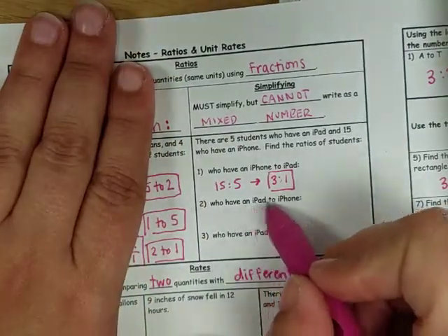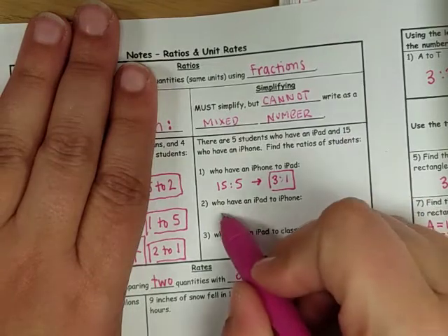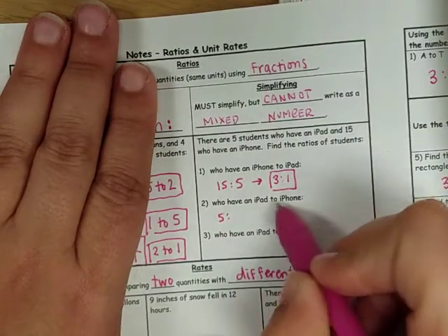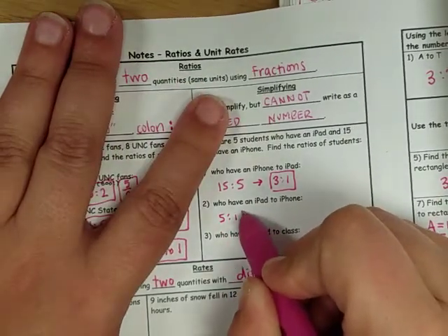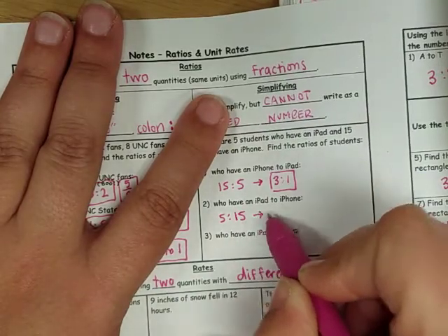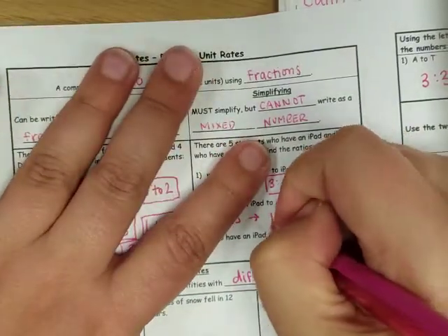Who has an iPad to an iPhone? So now we're just reversing the order. And again, remember the order does matter in which they say it. So 5 to 15, which then gives me a 1 to 3 ratio.